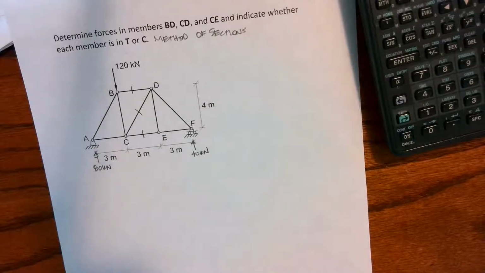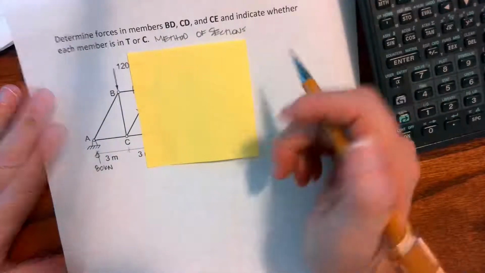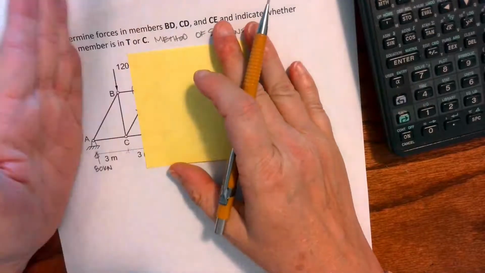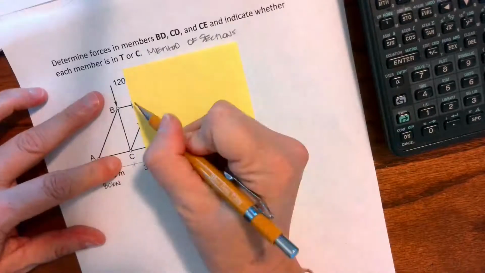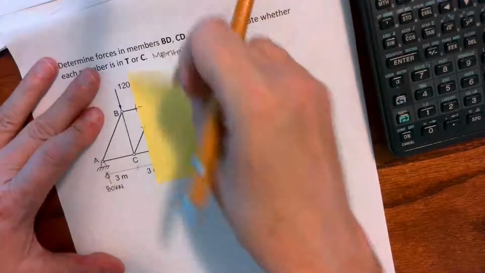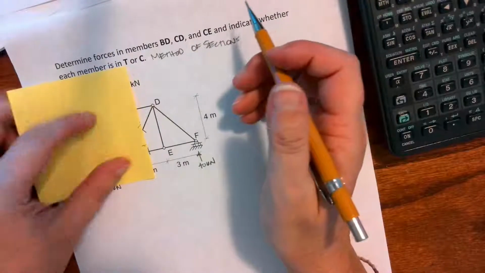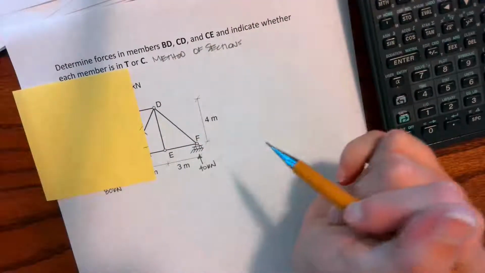When we do method of sections, we are literally going to cut the truss in roughly half. If I look at this left half, I would have 80 kilonewtons plus the 120 applied, and then the 3 members, which I assume in tension. If I cut it in half, I can use the right side and I just have 1 reaction.